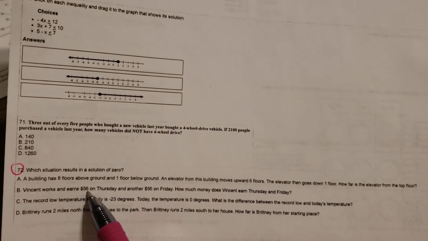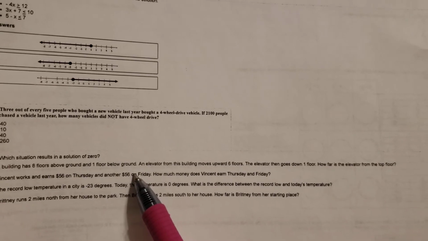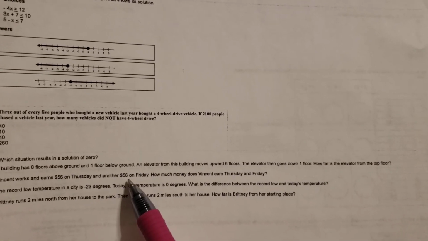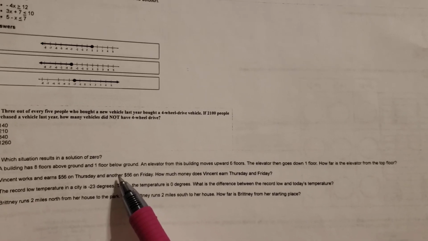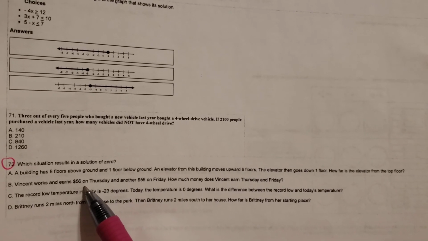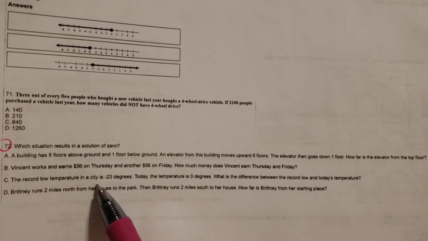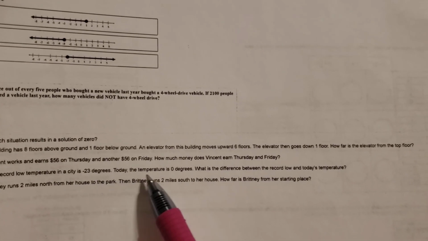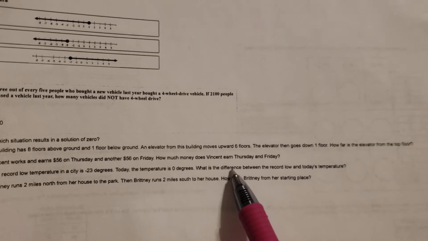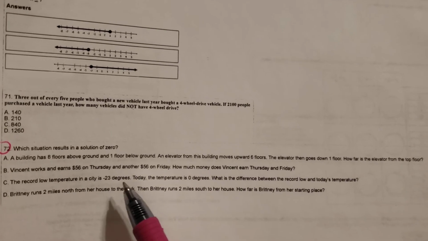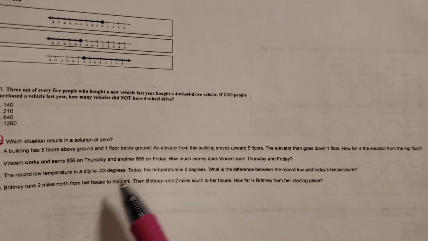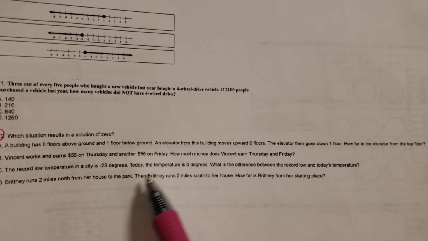Vincent works and earns $56 Thursday, another 56 on Friday. Oh man, he's earned both of those. It's not like he's earned and then had to pay out $56. So that's going to be $112. That's not a 0. The record low is -23. Today the temperature is 0. What's the difference? We gotta subtract. -23 minus 0. We're 23 apart.